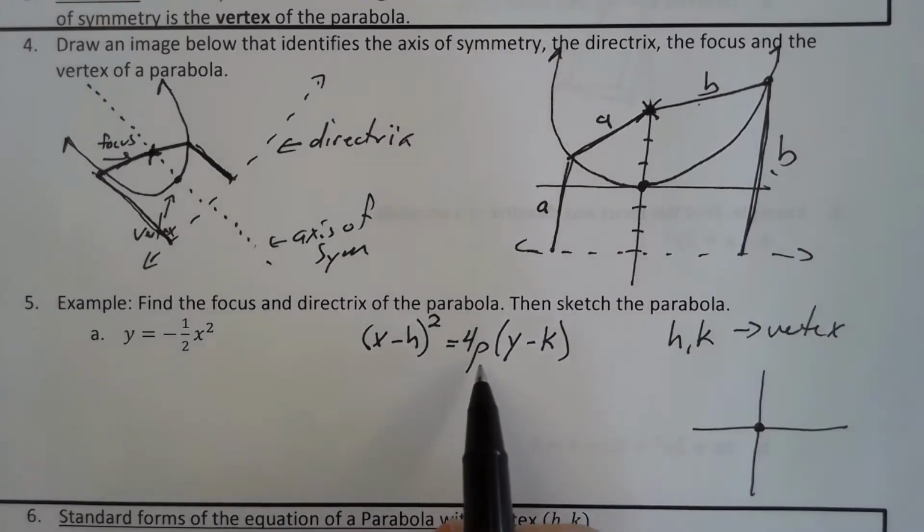Well, that p value seems like a very arbitrary, just selected value. It's not actually arbitrary, it's really specific.